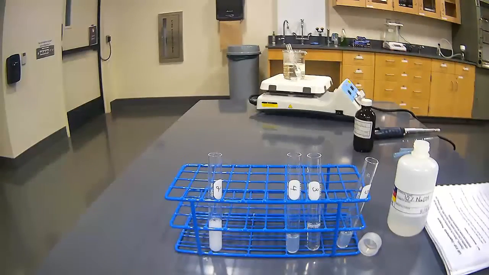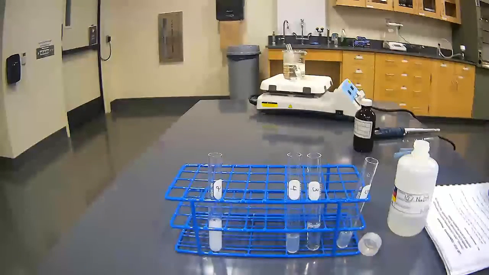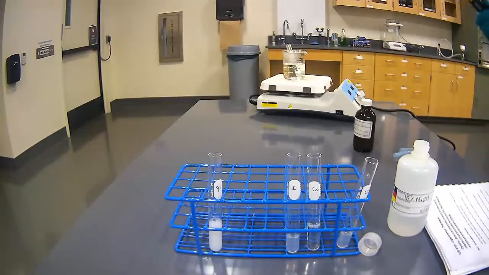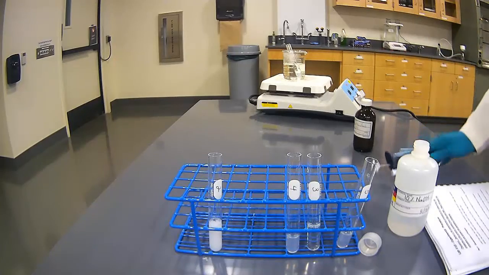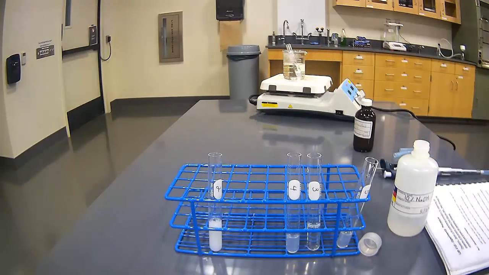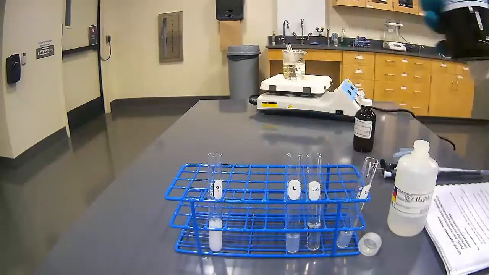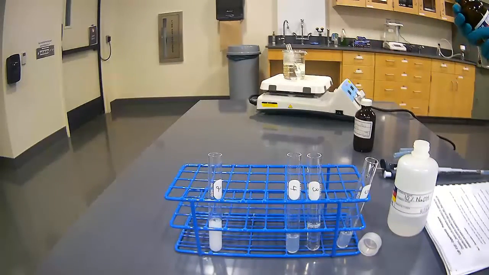For step number 6, into test tube number 4, we're going to be putting 4 milliliters of ethanol. Here's my ethanol solution, and it is, in this case, denatured ethanol.